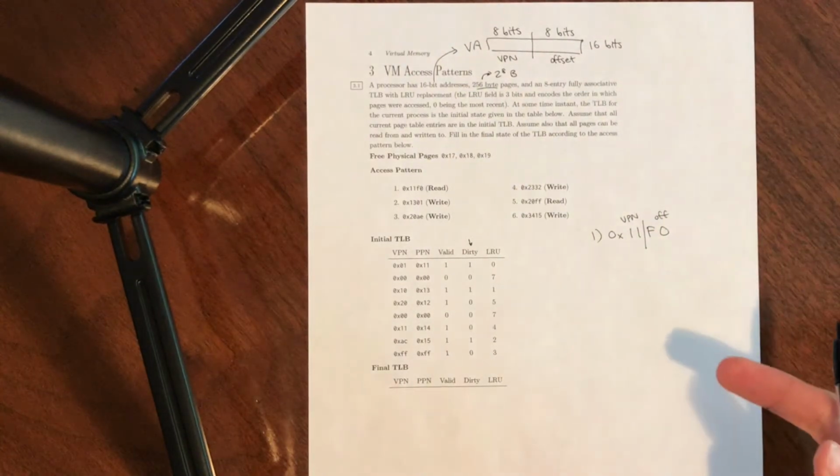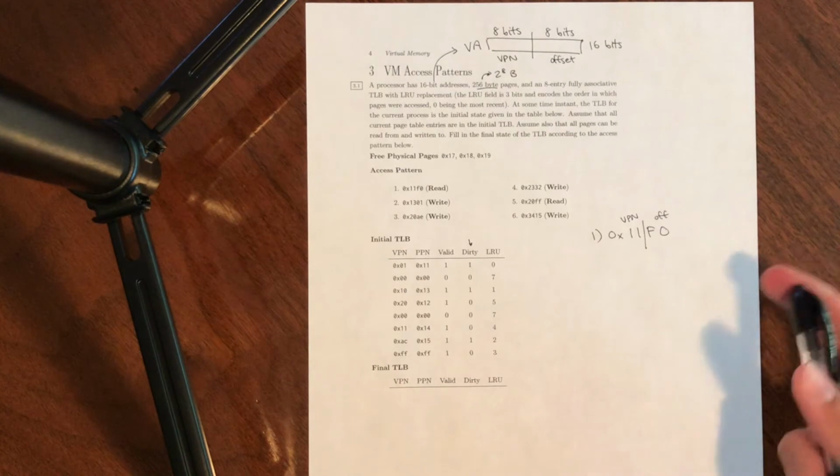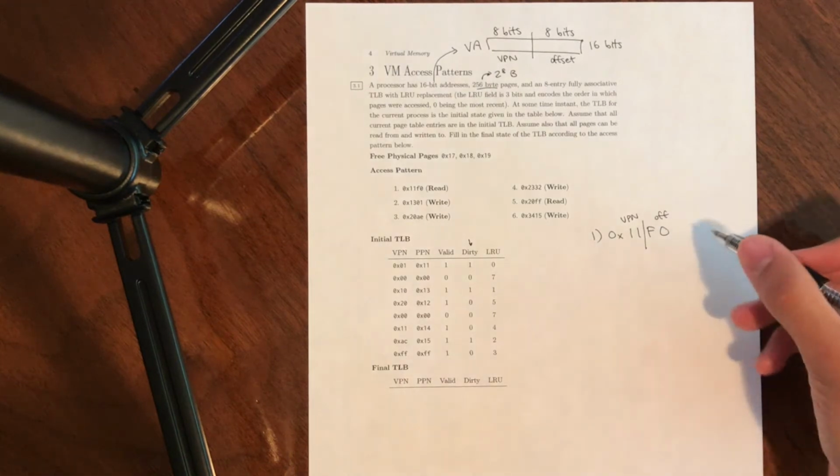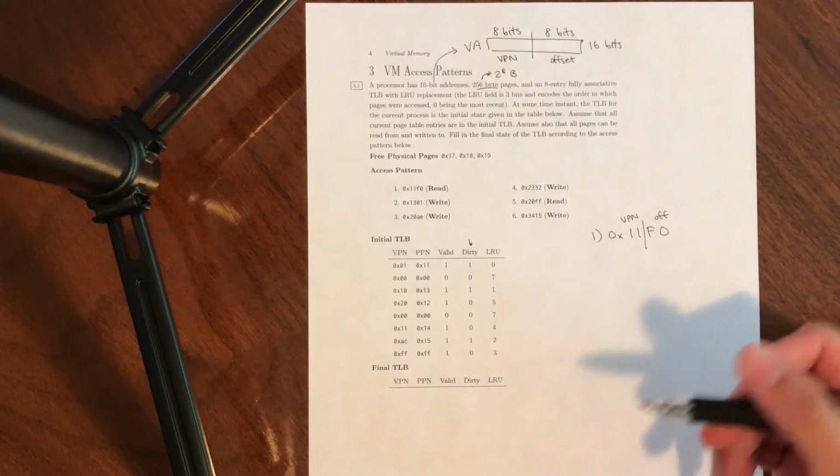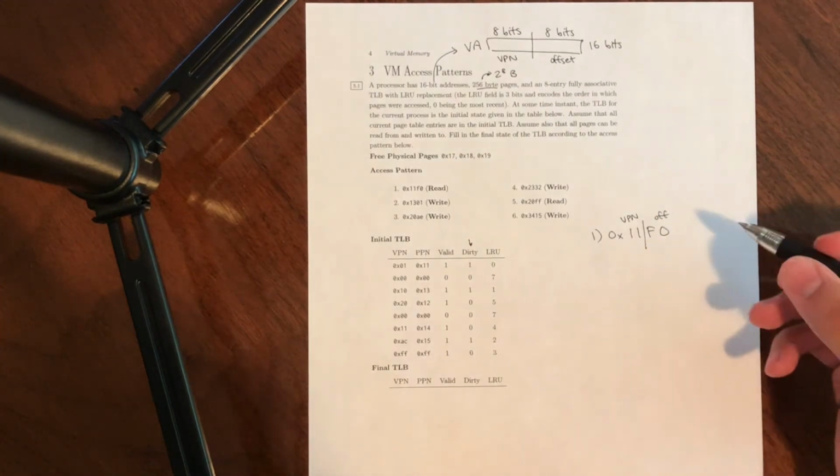And then going forward with the rest of the memory model, we'd have a cache, right, where we pull that data into the cache, one block of it, and so forth. But here we're just dealing with the TLB in virtual memory.